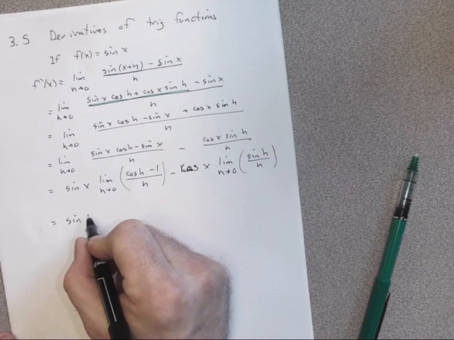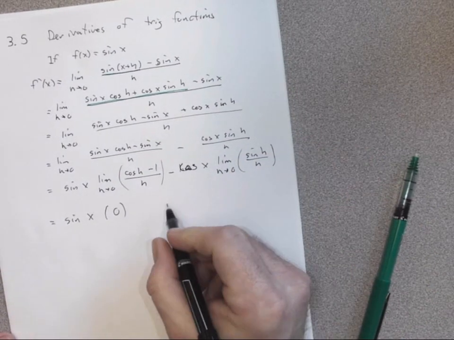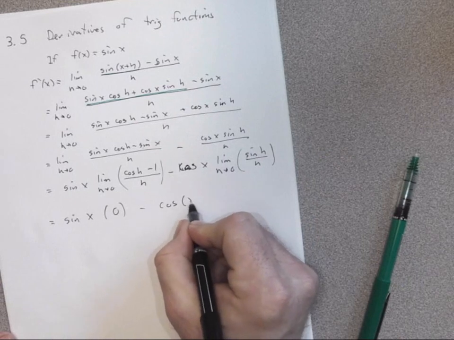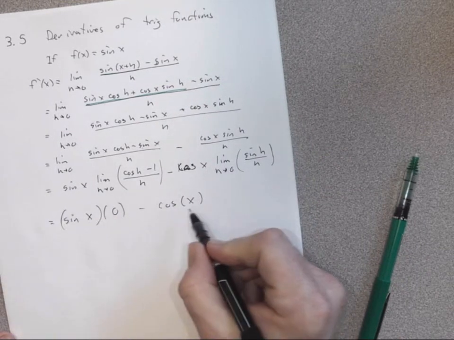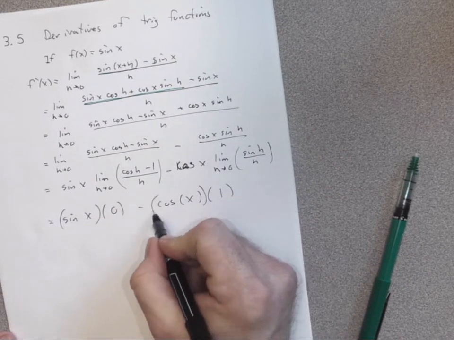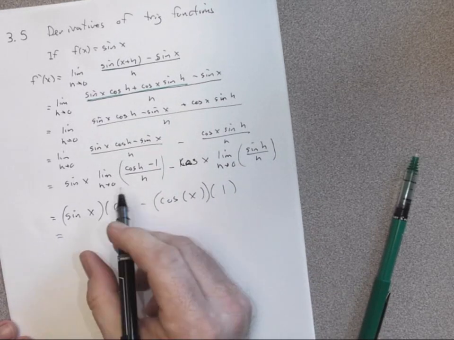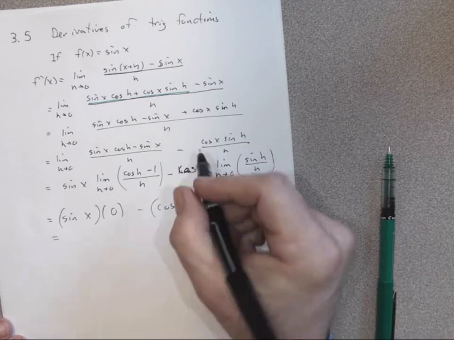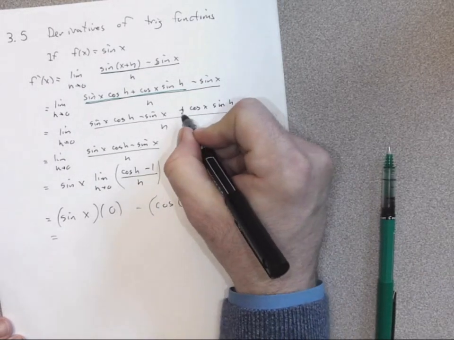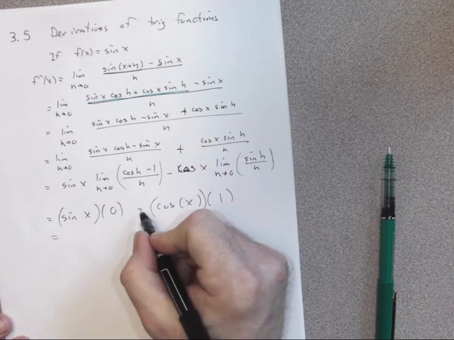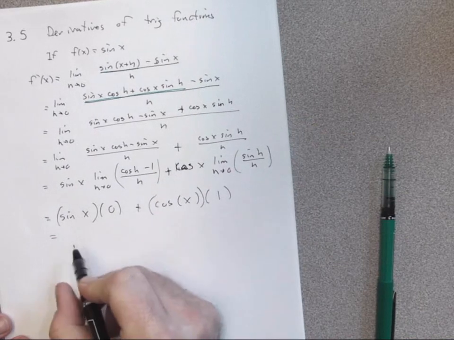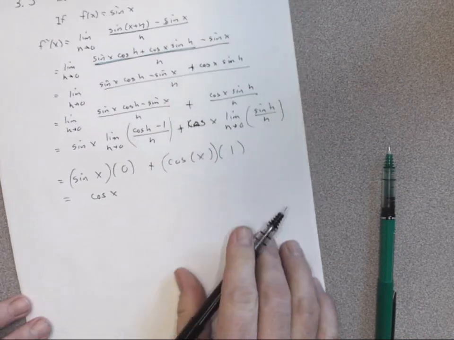So this is going to be the sine of x times 0, and this is going to be minus the cosine of x times 1. My bad, is it minus? Oh, that's a plus. That's a plus. So this is going to be plus, and this is going to be plus. So this is the cosine of x.